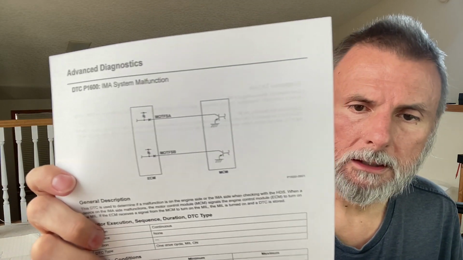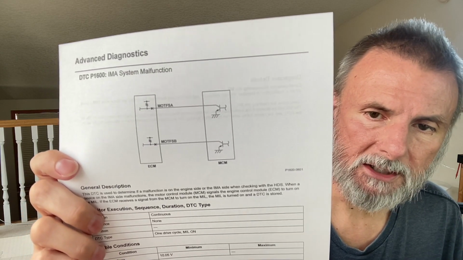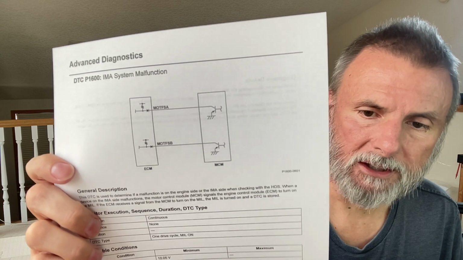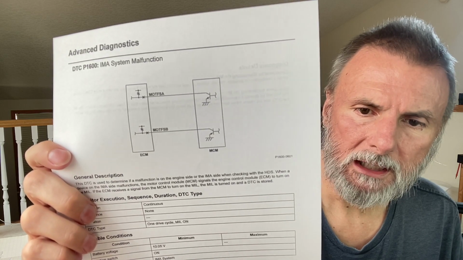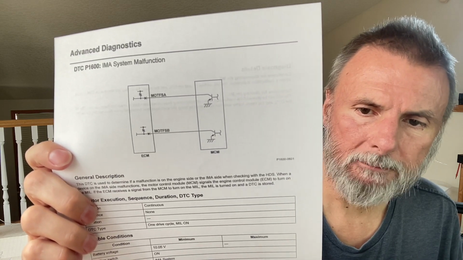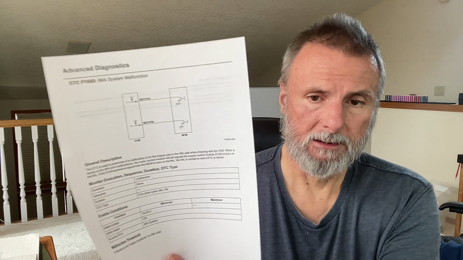And the other one was harder to find. I was looking for that and I couldn't find a 6.9 anywhere, but I did see somebody referencing this error code here, DTC P1600 IMA system malfunction, which deals with the ECM and the MCM, and I'm going to track those down as well.